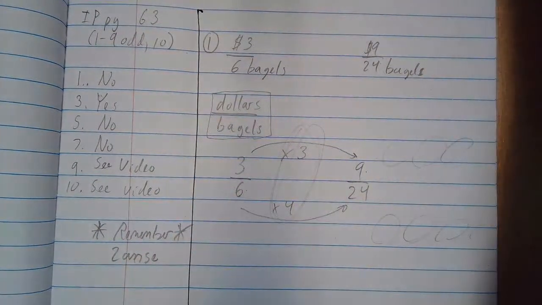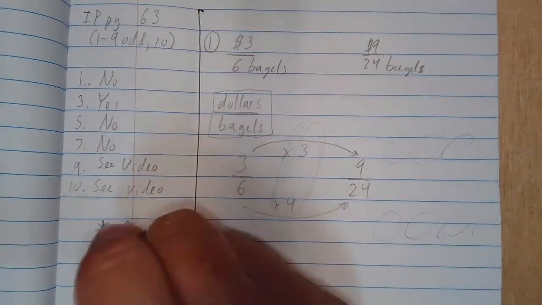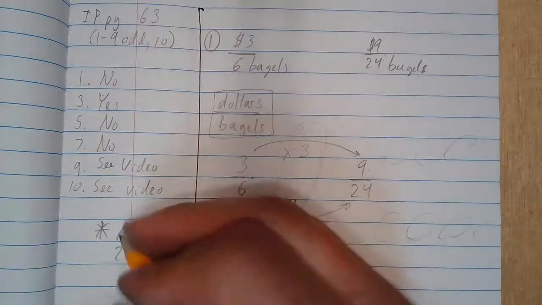That just doesn't look right. That looks like a hamster, or hamster even. I don't know what I just wrote. 2 answers.